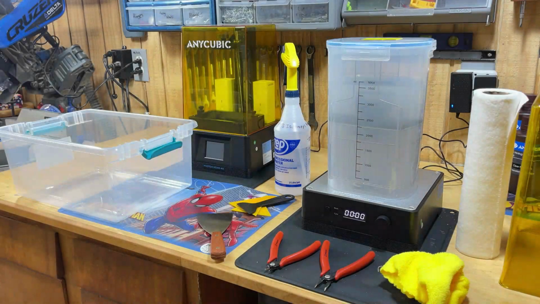Alright everyone, this is my typical setup for whenever I'm getting everything cleaned up. So I've got a microfiber and some paper towels. The microfiber is usually for cleaning the build plate afterwards. I got some little tweezers and side cutters, a metal spatula, and some plastic spatulas, a squirt bottle of 99% isopropyl alcohol, and a big Tupperware tote. I usually use that just to kind of keep the mess down a little bit.